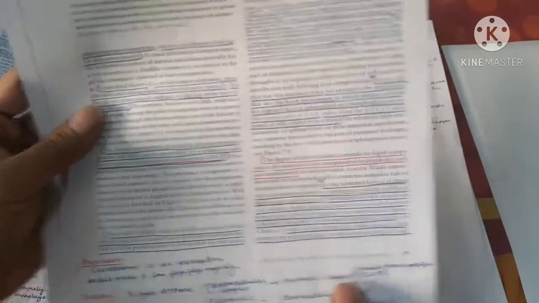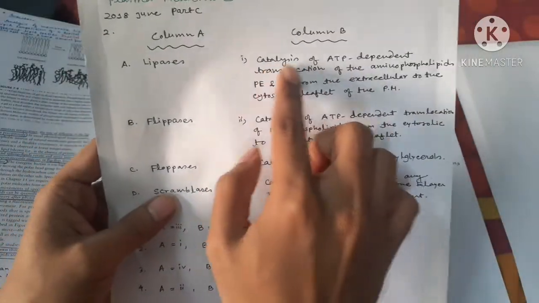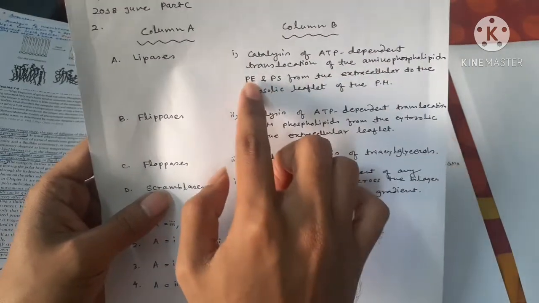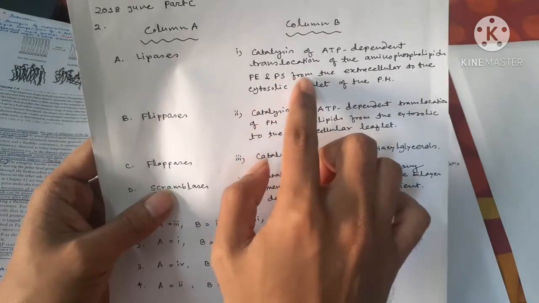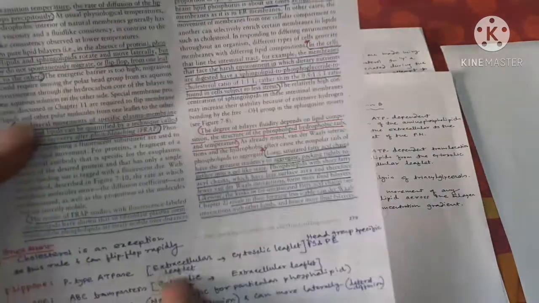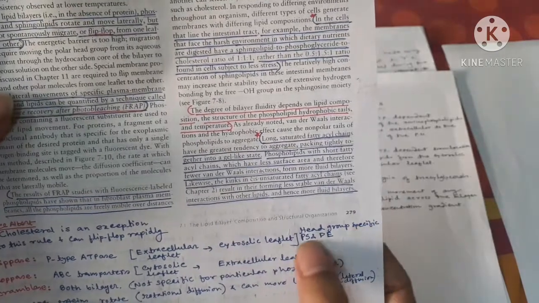Now here different examples are there, like catalysis of ATP-dependent translocation of aminophospholipids like phosphatidylethanolamine and phosphatidylserine from the extracellular to the cytosolic leaflet of the plasma membrane. You can see that this information is true, that is extracellular leaflet to cytosolic leaflet and head group specific, PS and PE.